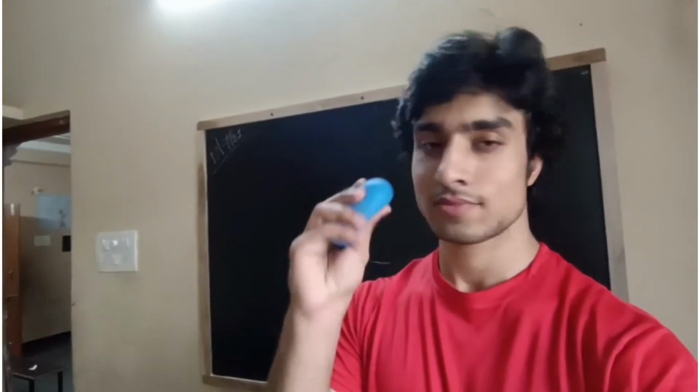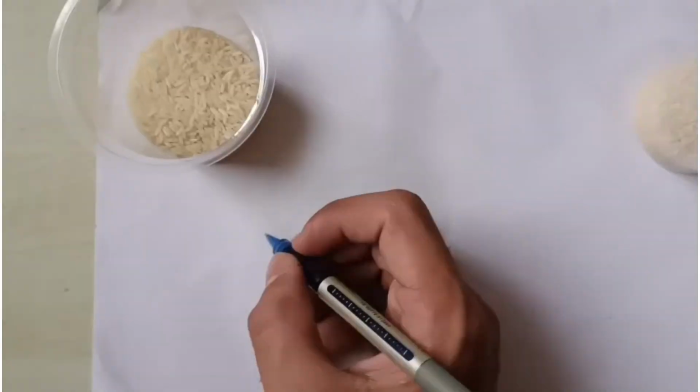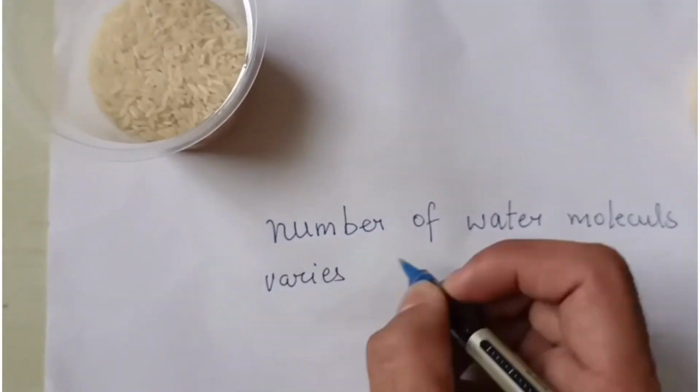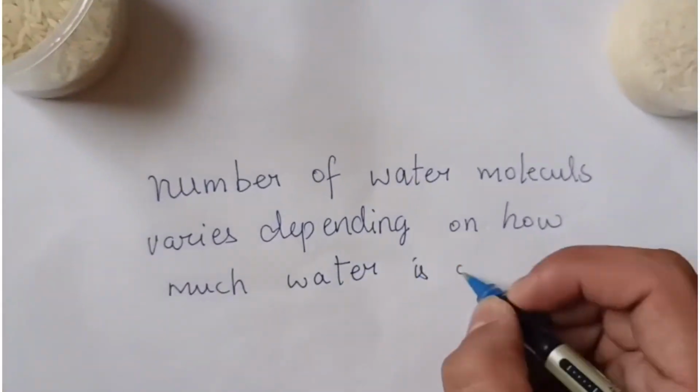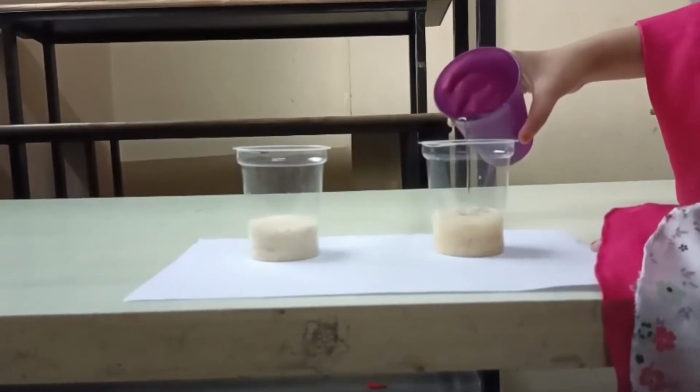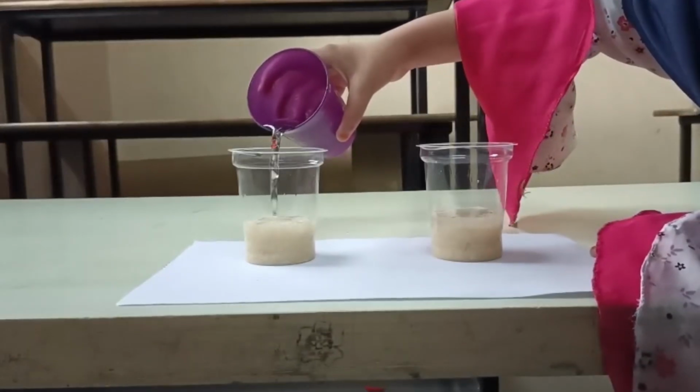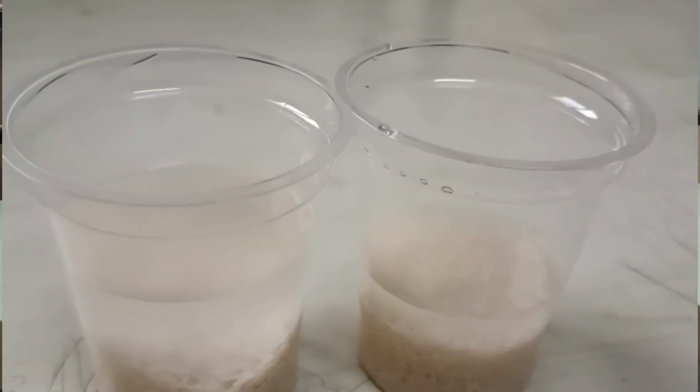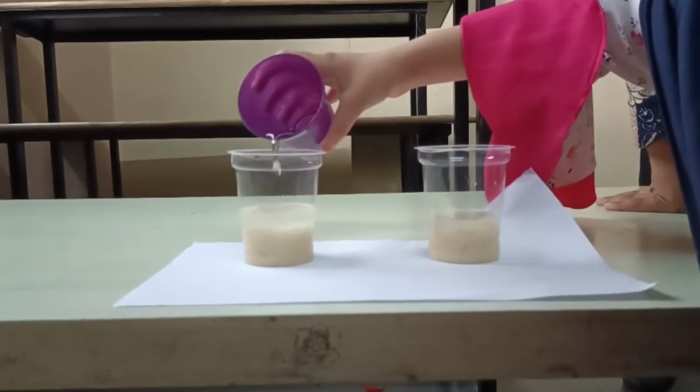Let's understand this with an example. There are 2 cups of rice with some water. The amount varies depending on how wet the rice is. That's what XH2O represents. Some water, not a fixed amount.